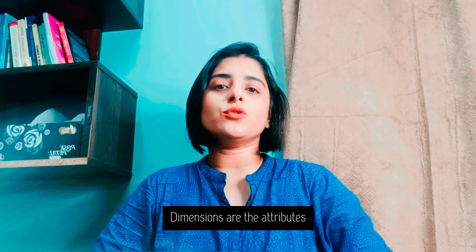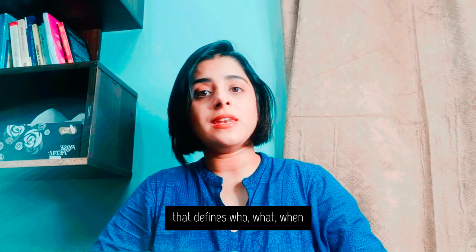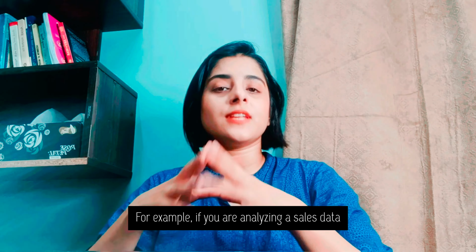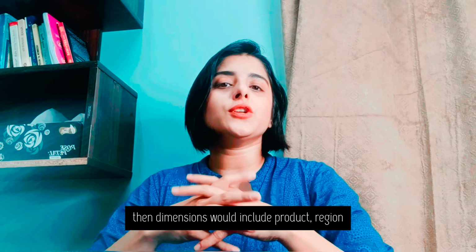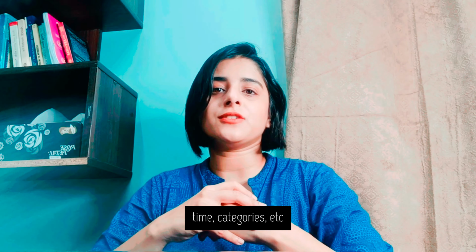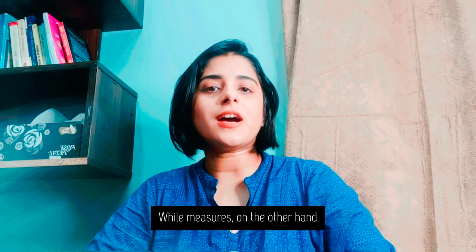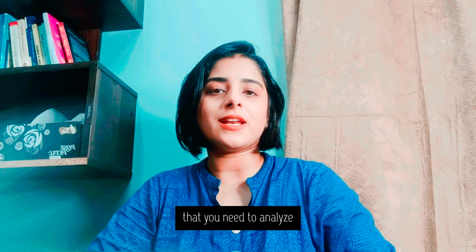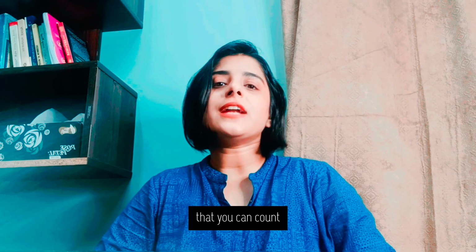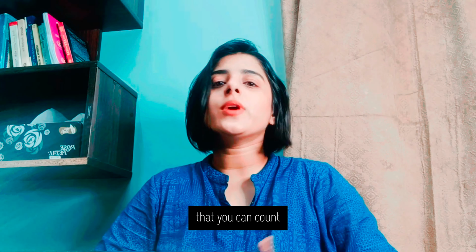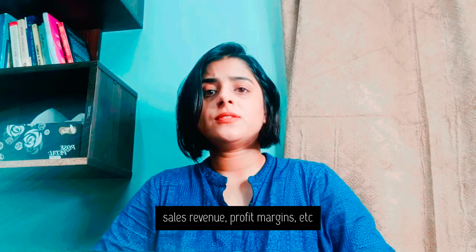Dimensions are the attributes that provide context to your data. They are often categorical, and define the who, what, when, where of your data. For example, if you are analyzing sales data, then dimensions would include product, region, time, categories, etc. Measures, on the other hand, are numeric values that you need to analyze. These are typically things that you can count or perform mathematical operations on, such as sales revenue, profit margins, etc.